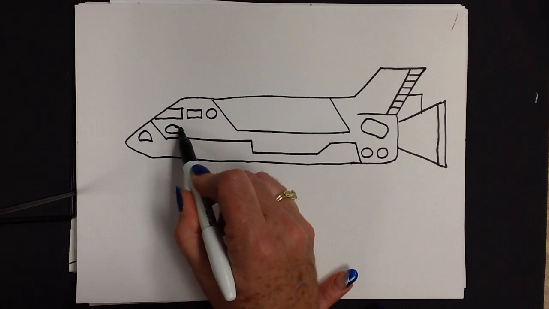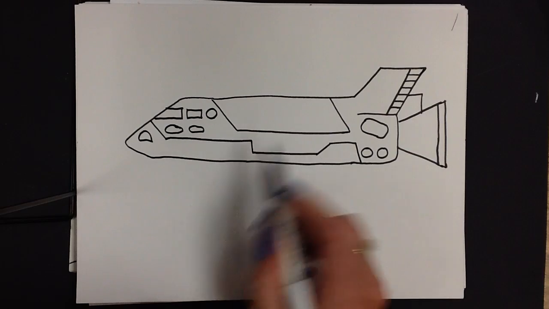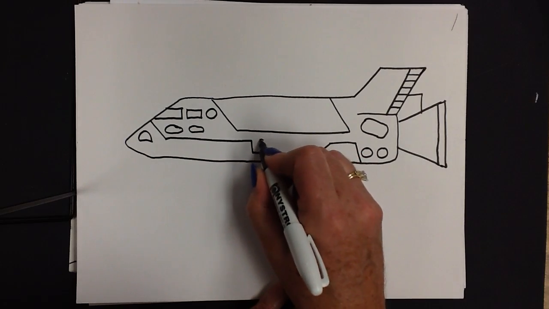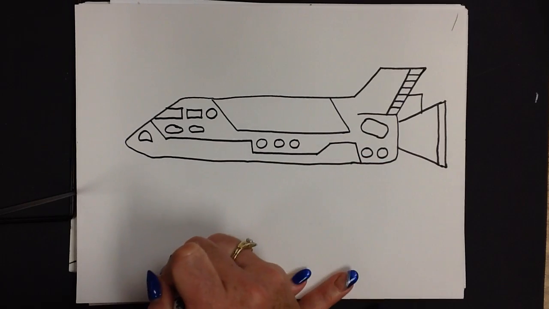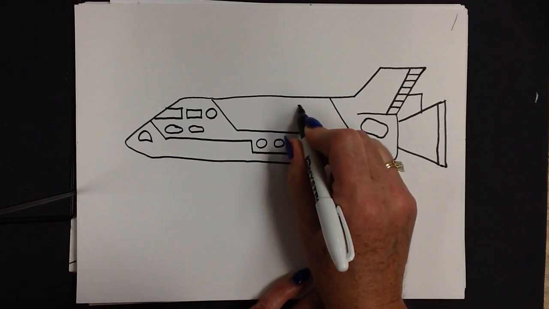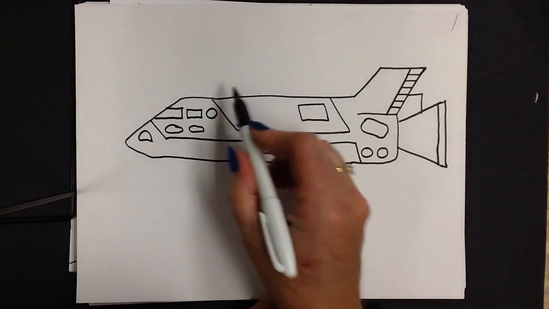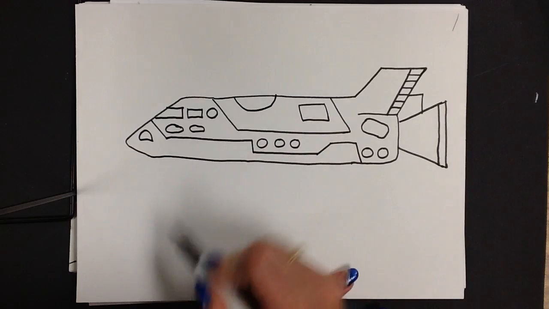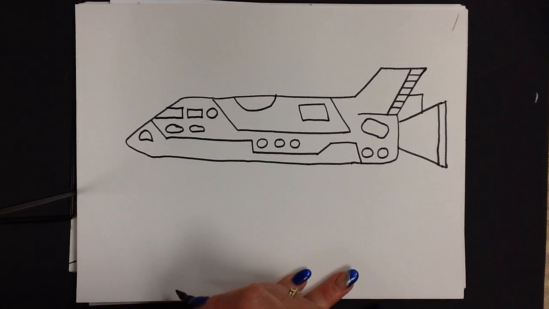Ovals, this is just for patterning, I guess. Ovals. And then this particular one has 3 circles here. 1, 2, 3. And then I've got a rectangle in this rocket here. If you want to fill it with windows, and this one has a curve here for design. And there's our basic rocket.